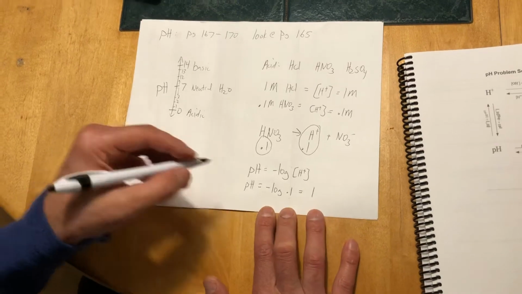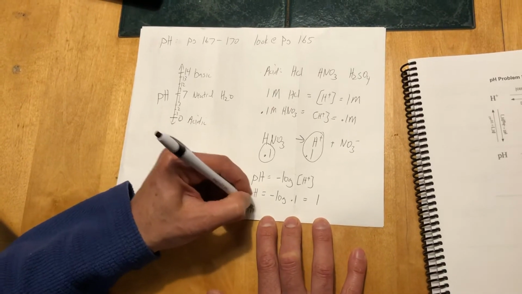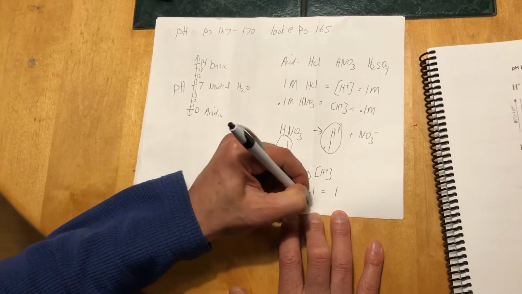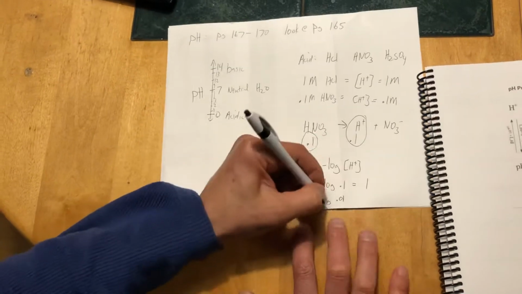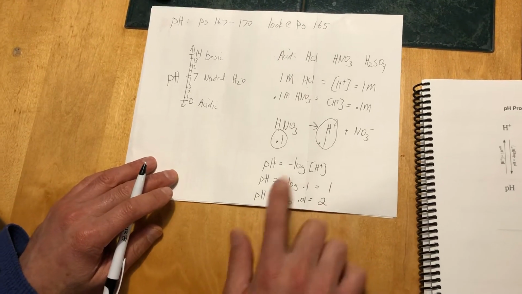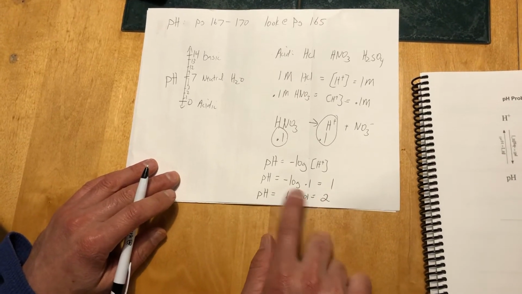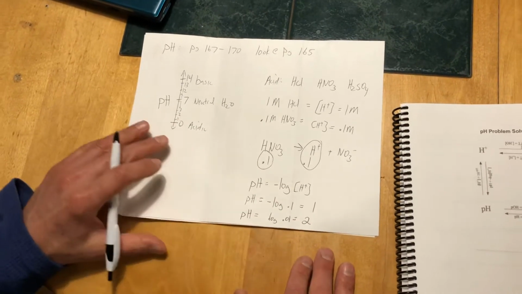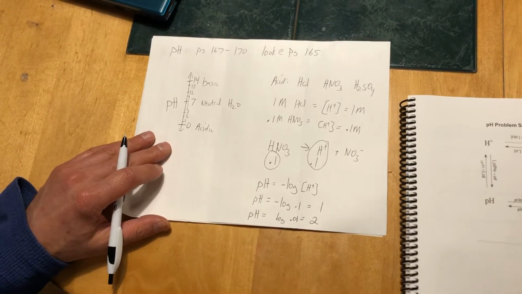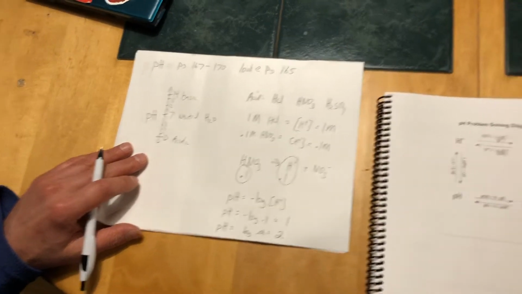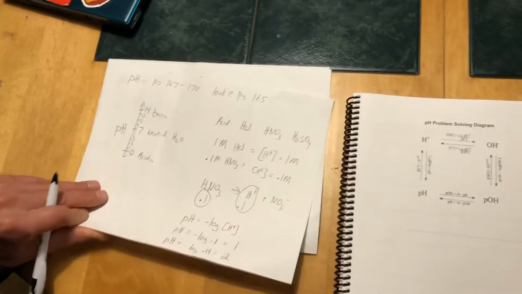If you had a 0.01 molar concentration, then the pH would come out to 2. You're going to have to use your calculator to do log functions, log base 10. And as you move through the problems, make sure you look back on page 165.